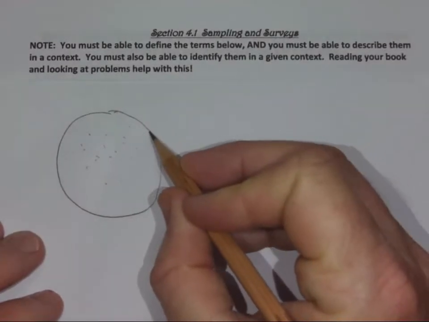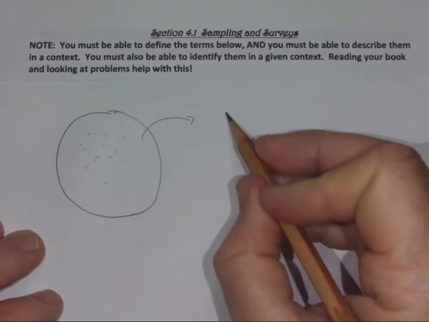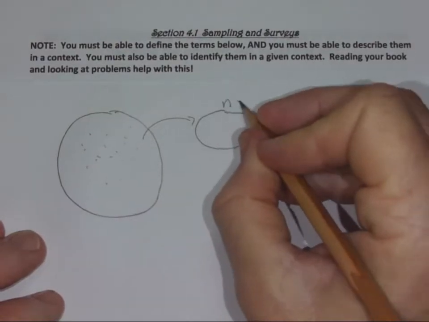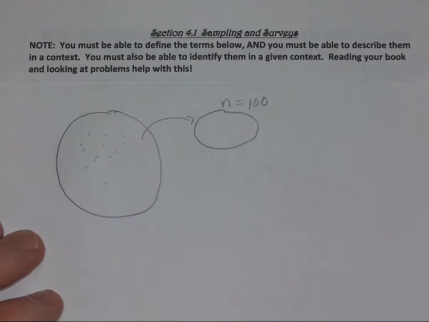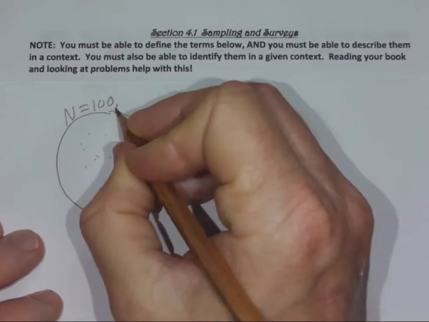So what I'm going to do is take a subset of this population, which we call a sample. Let's say my sample size is 100 people, and that's our little n, our sample size. And our big N is our population size, so let's say it's a total of 100,000.